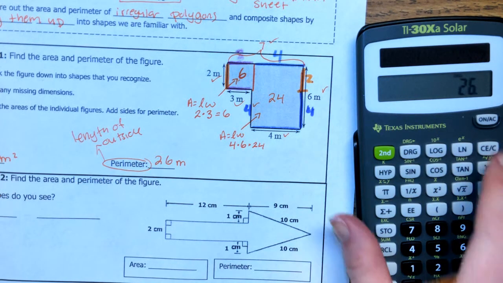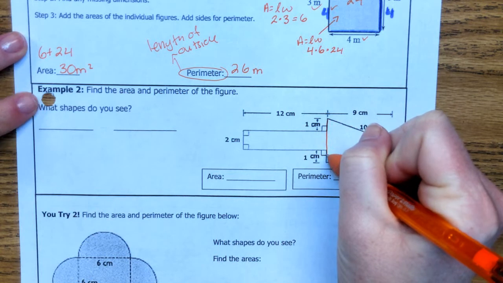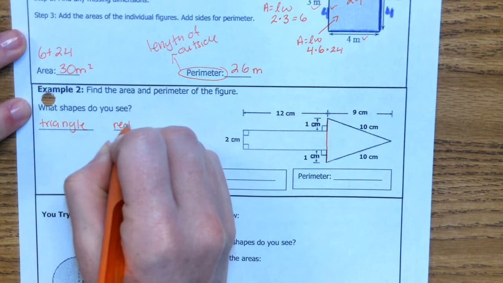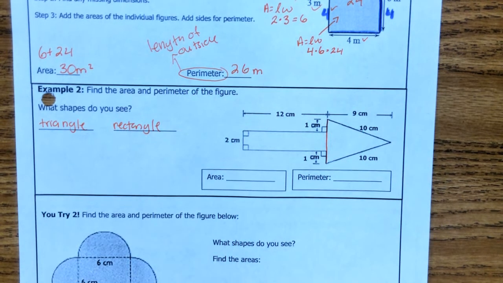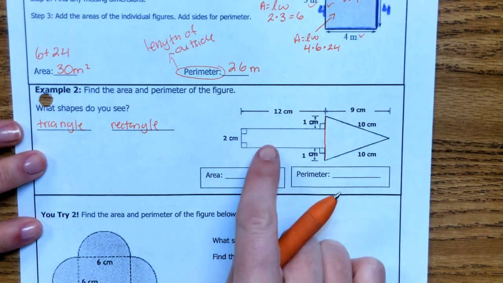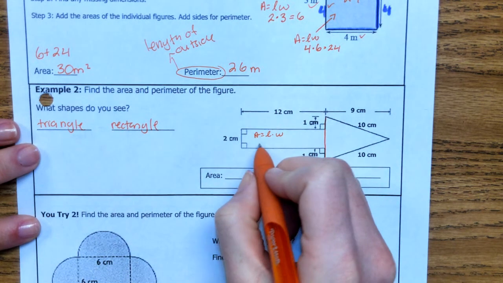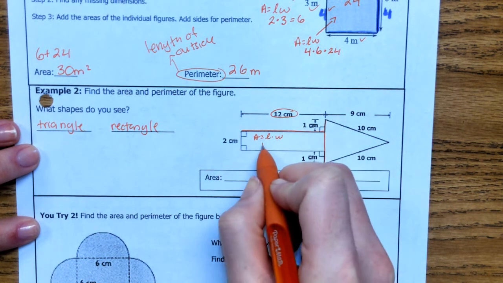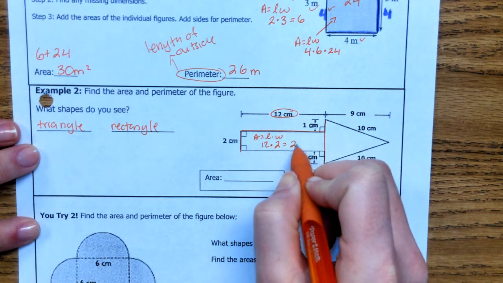I see a triangle and a rectangle. Okay, down below, Elias said he sees a triangle and a rectangle. What do you want? So in this area, there's a triangle and a rectangle. This rectangle, the area is the length times the width. So this part is 12 times this part, which is 2.